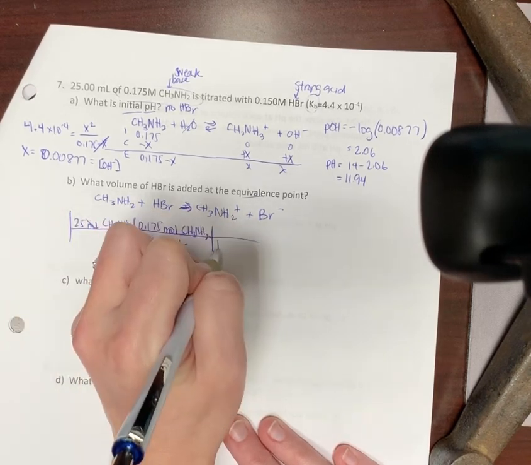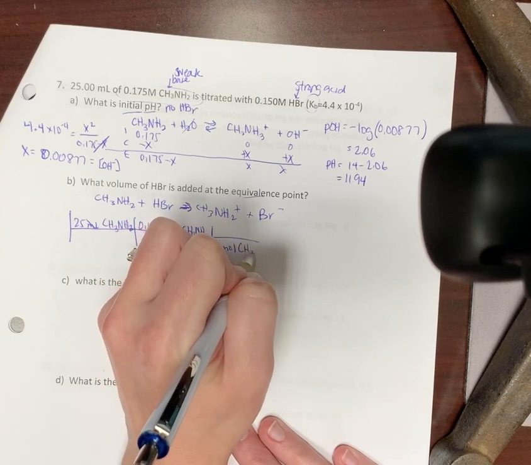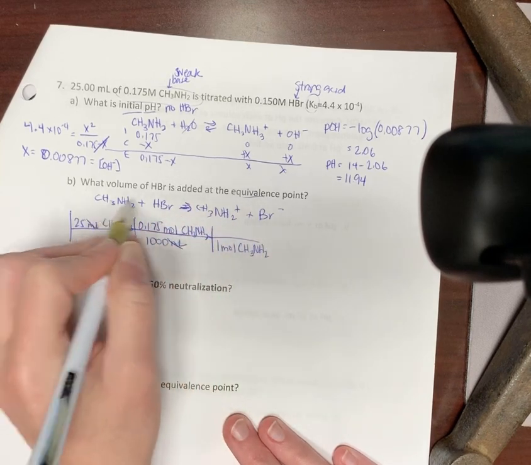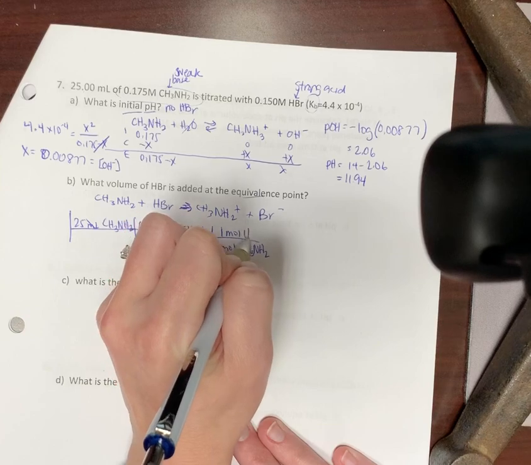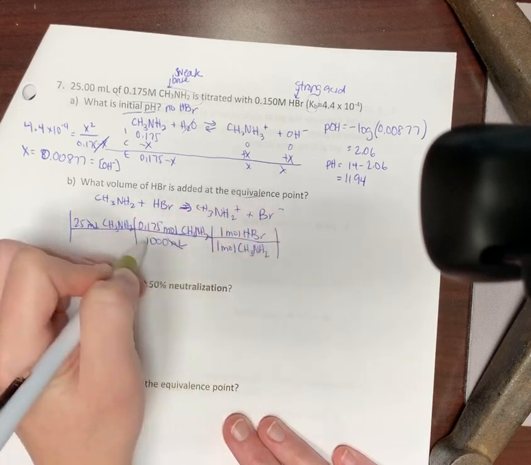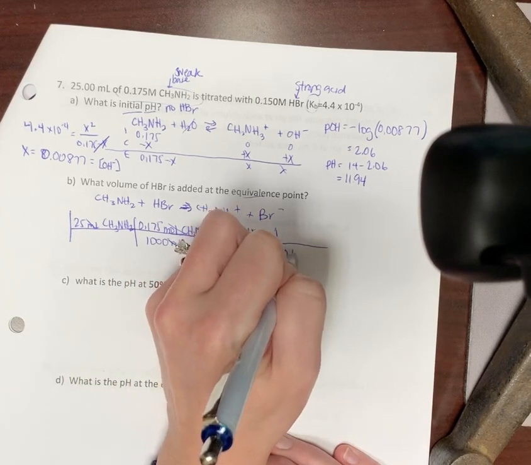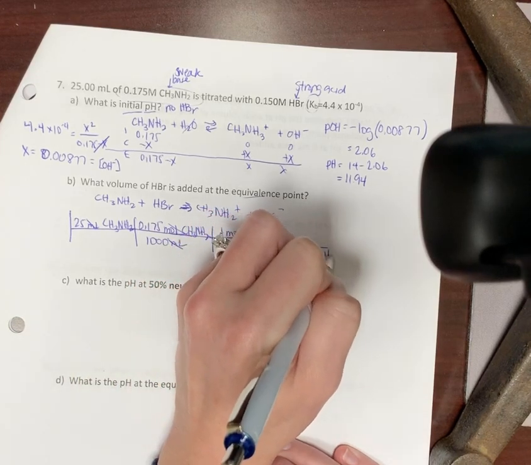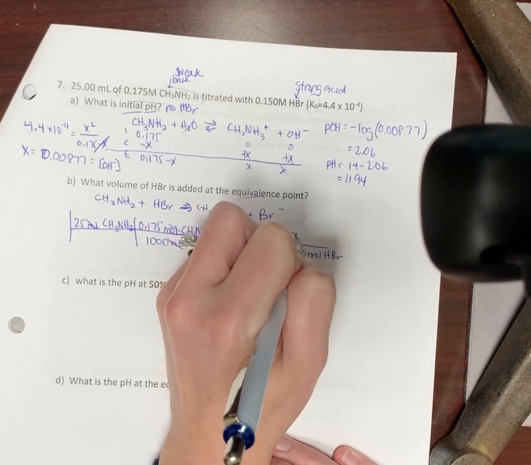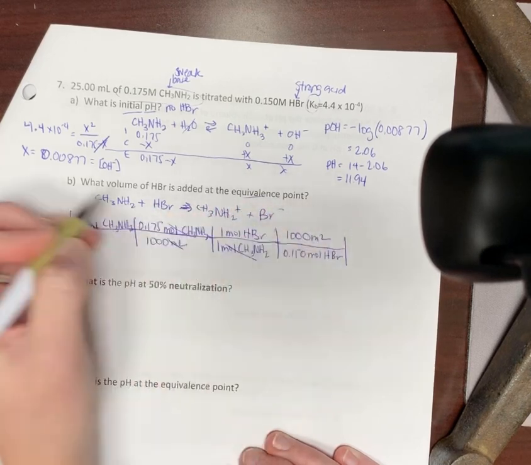In the equation, 1 mole CH3NH2 is equivalent to 1 mole of HBr. So that's how much it takes to neutralize it. And then the HBr that we're working with is 0.150 moles per 1,000 milliliters.